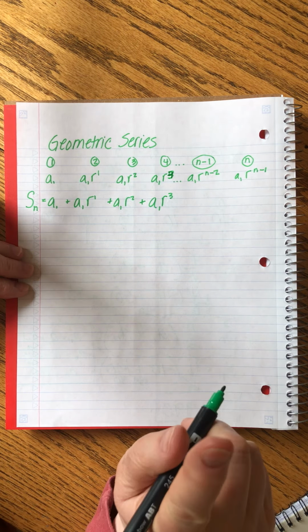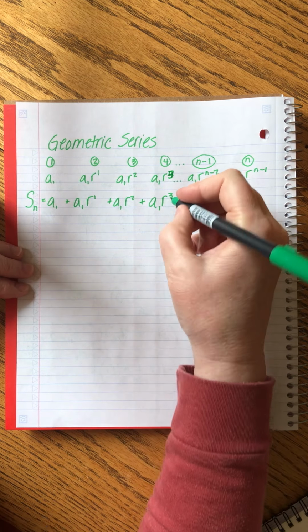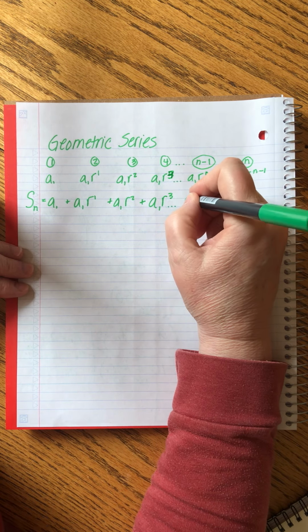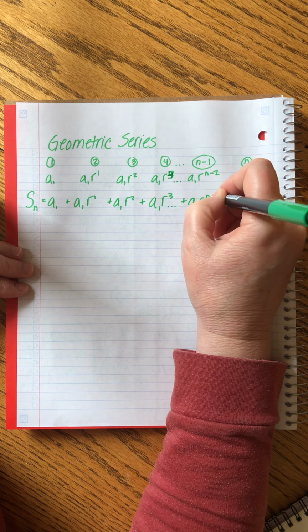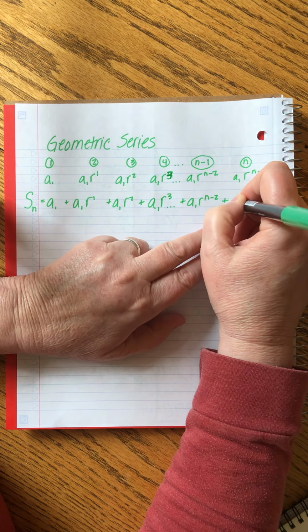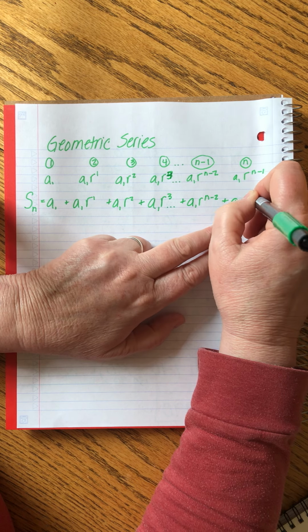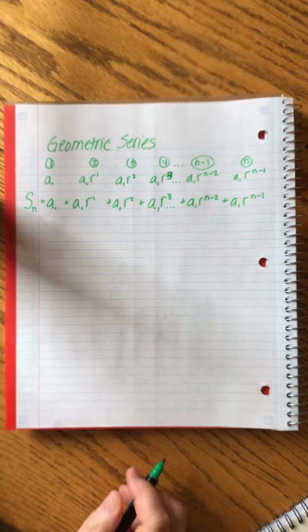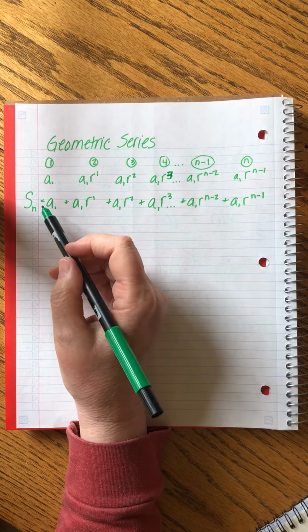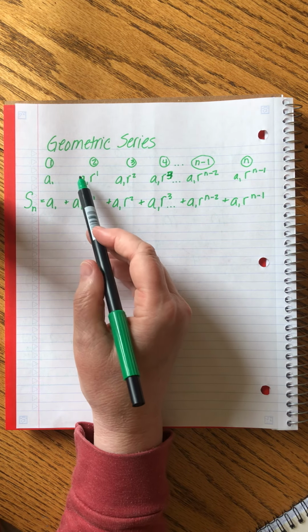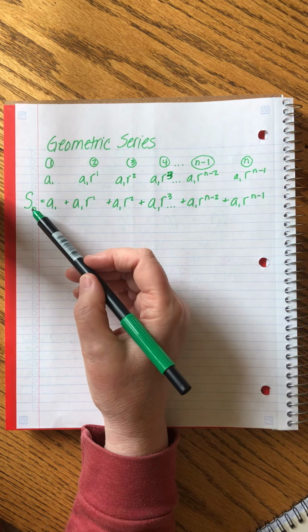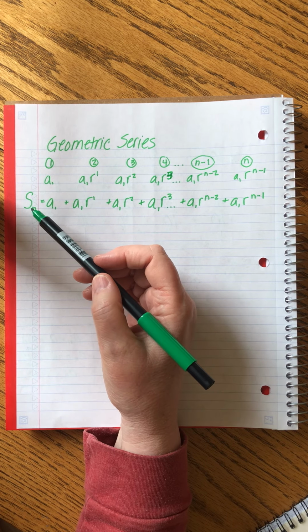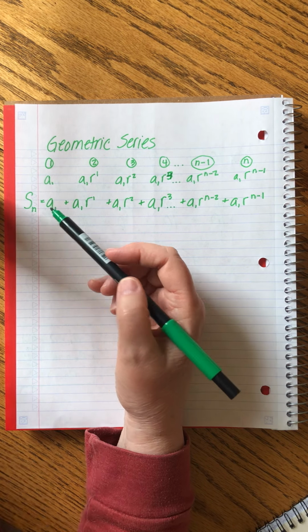I suppose catching the mistakes is less of a problem than the ones I don't see. Plus a1r to the n minus 2 plus a1r to the n minus 1. All I did was copy these, hopefully correctly, and put add signs between them, because that's what a series is, the addition. Now, we're going to do something weird.